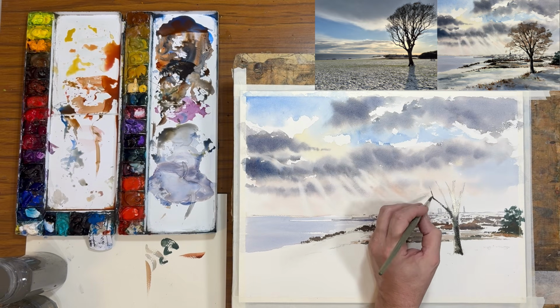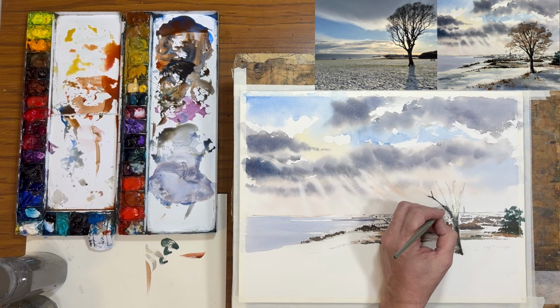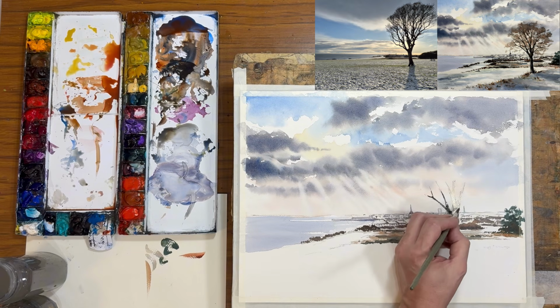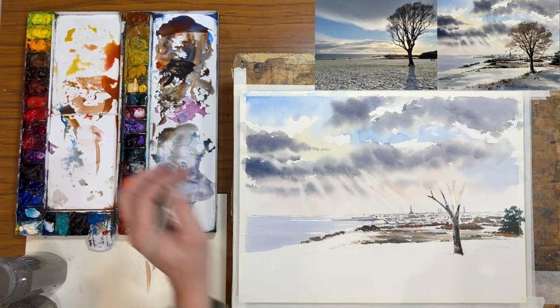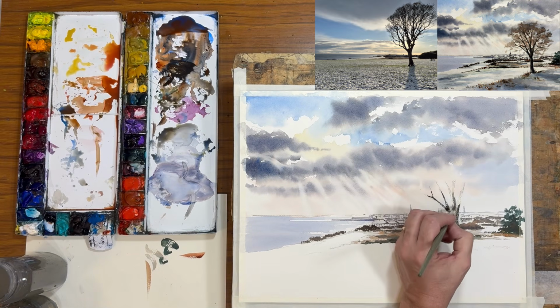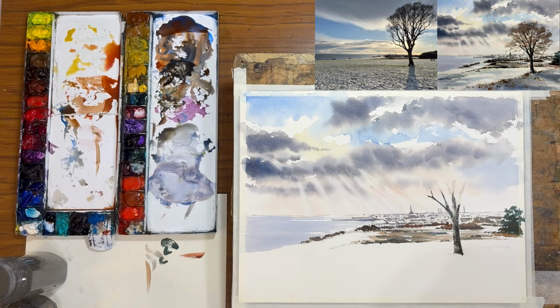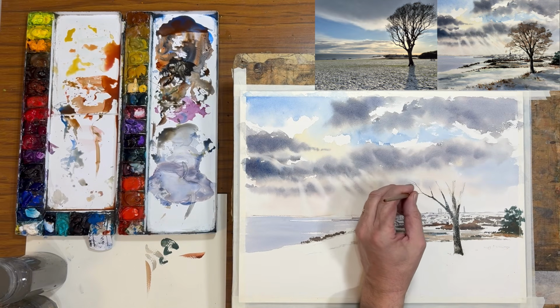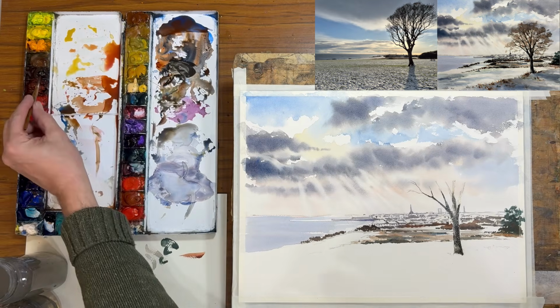A little bit of work here just to put those branches in. I'm not looking for the tiny branches. I just want to give a general feel to the tree. So once you've done that, that will take a little while to do. Just do it carefully, but remember, branches go up as well as down, so you need to get a general feel for it. It's not capturing every branch, but it's just getting that overall sense of winter tree.